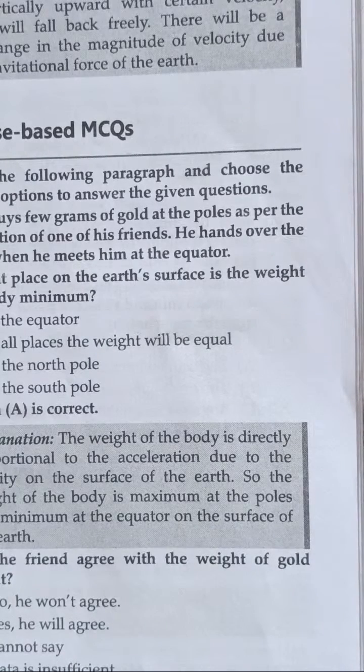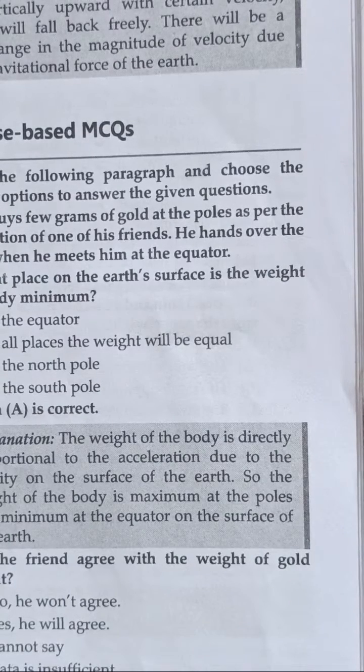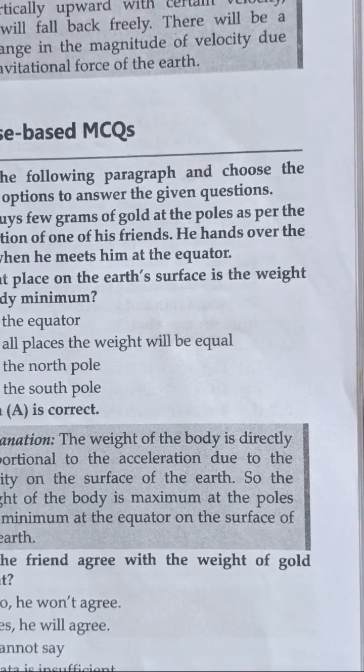Option A is correct. Explanation: gravitational force is given by the formula F equals G M m upon R square. Gravitational force is inversely proportional to the square of the distance between two bodies.